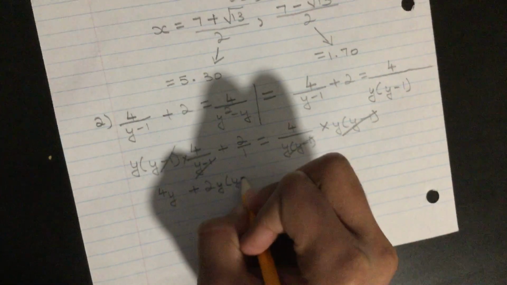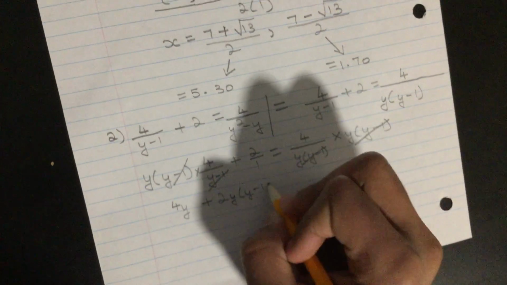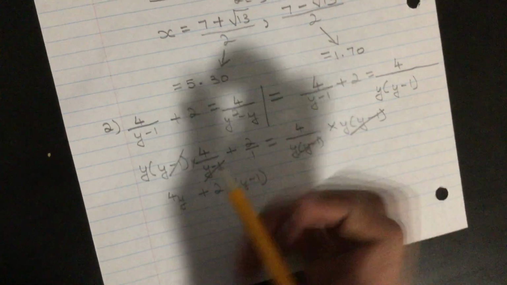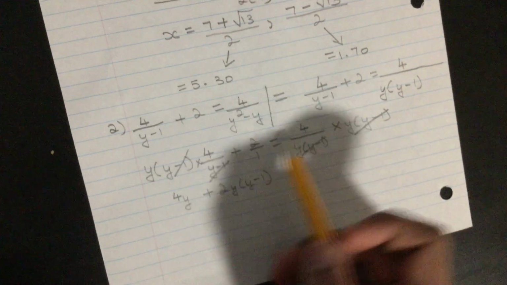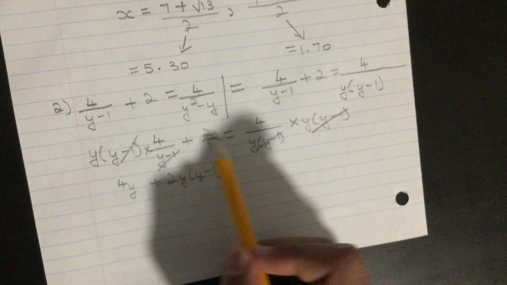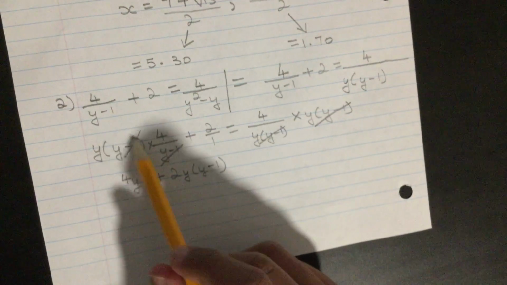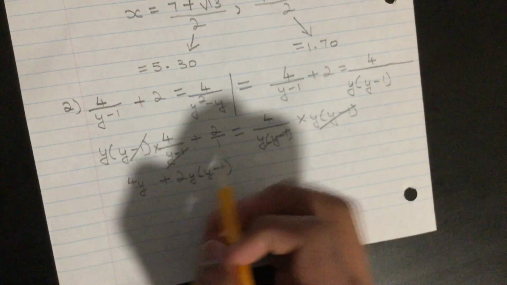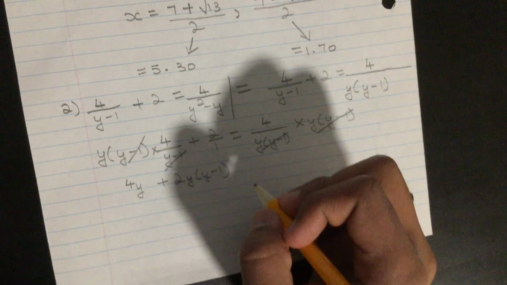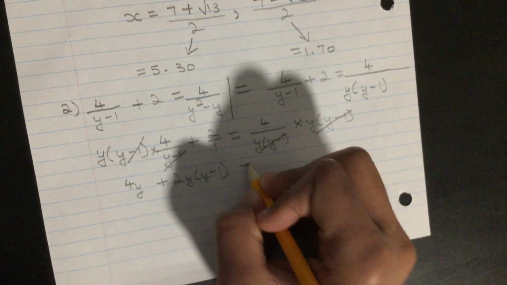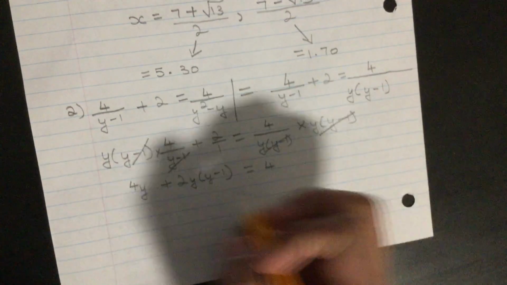y(y minus 1). People tend to forget sometimes to multiply the 2 with this. You don't have any denominator after 2 to cancel it out, so you need to multiply all of this with 2. So this is 2y in brackets (y minus 1), that equals 4. There we go.